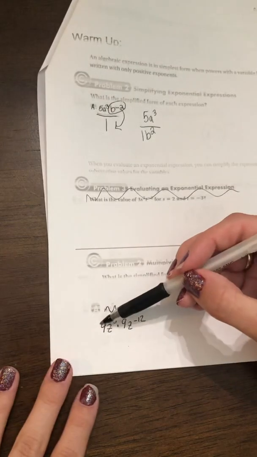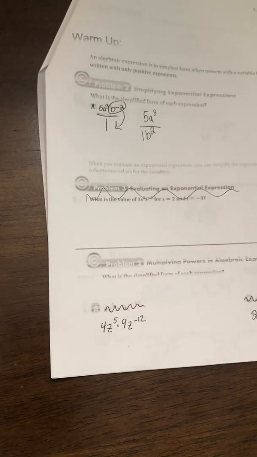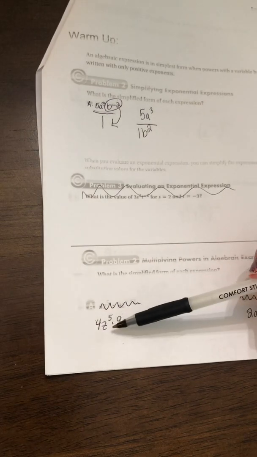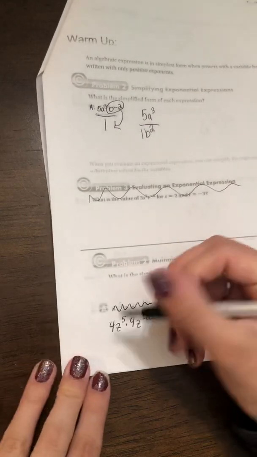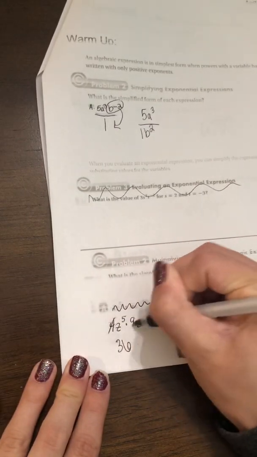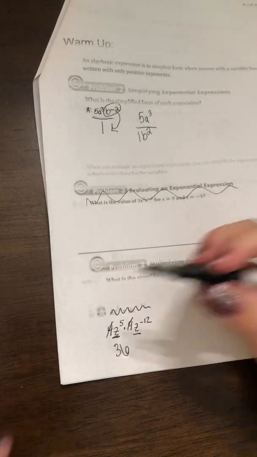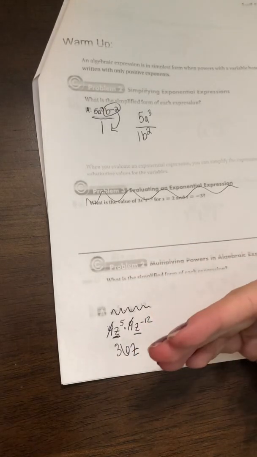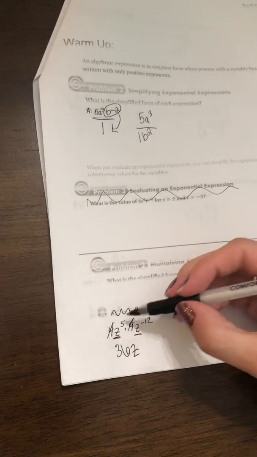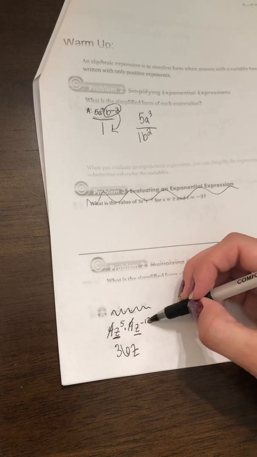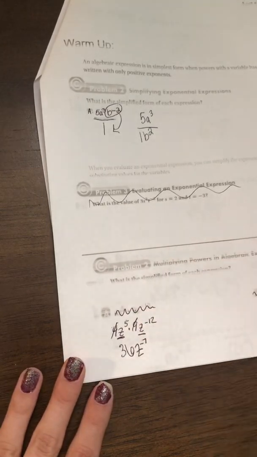So basically 4 and 9 are not exponents. Remember, these rules are only for exponents. So if they're just regular whole numbers, you just do what it says. It says 4 times 9. So that'd be 36. And then I have 2 z's, so they're like terms. So I can put those z's together by adding the exponents. So 5 plus -12 is -7.